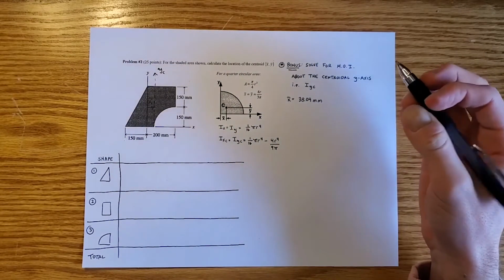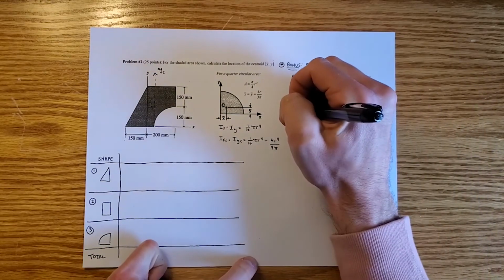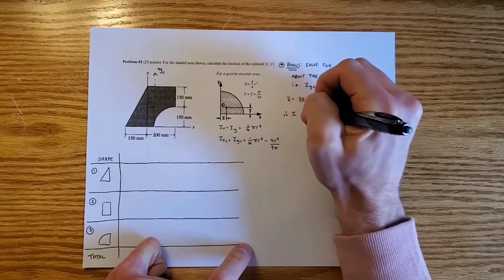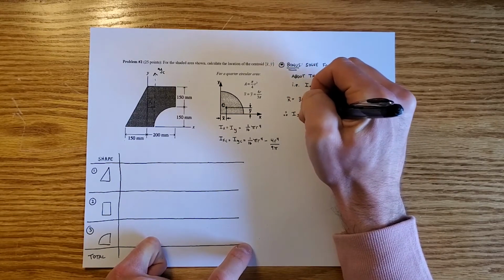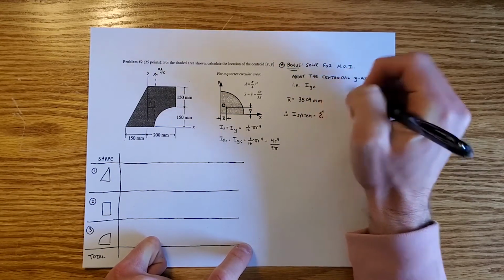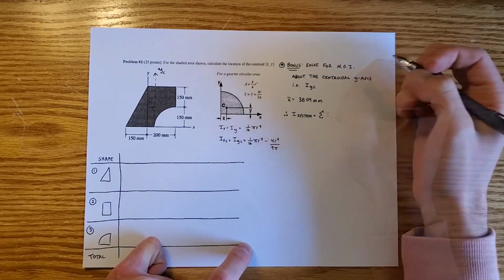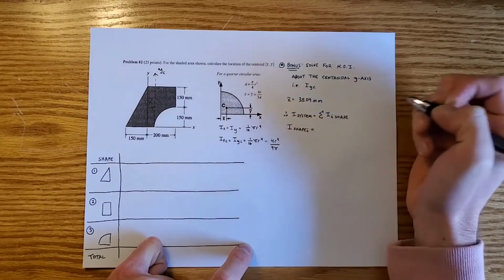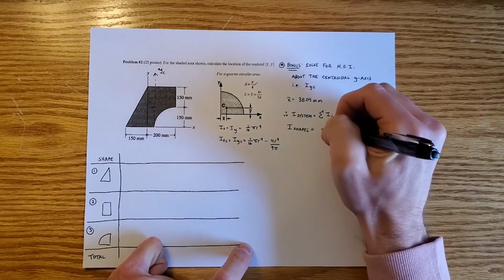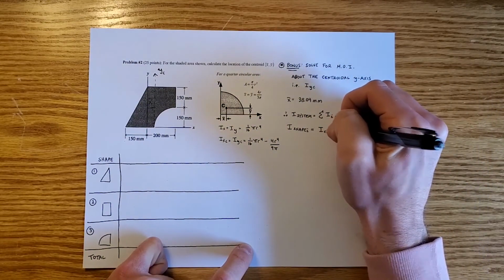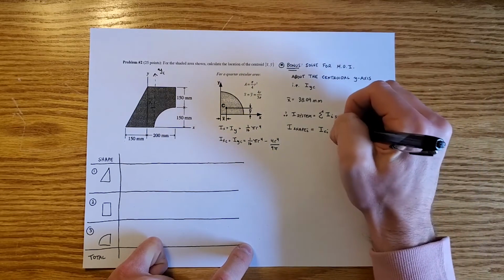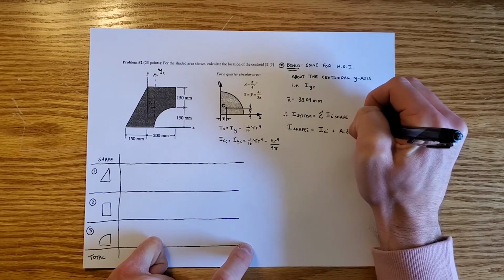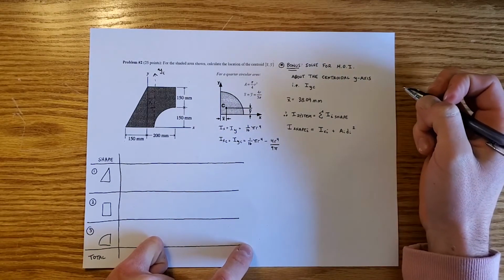What we know is that for any system, the moment of inertia of the system is equal to the sum of the moment of inertias of every single shape. And we know that the I of every shape, the moment of inertia of each shape, is equal to the moment of inertia of that shape about its centroidal axis, plus any adjustment factor to account for the fact it may be rotating away from that point.